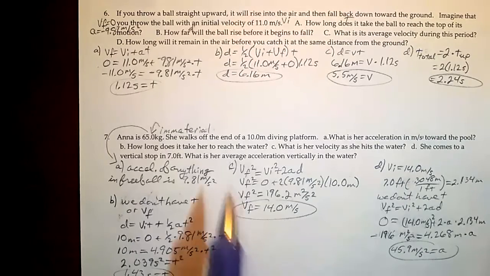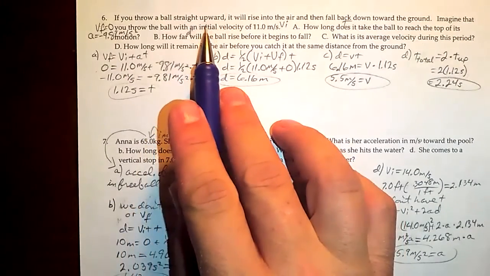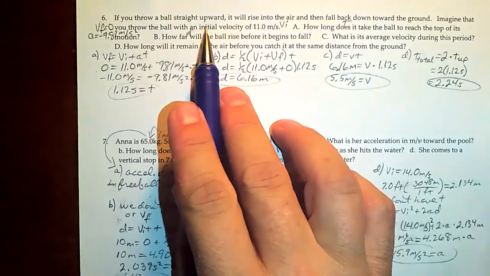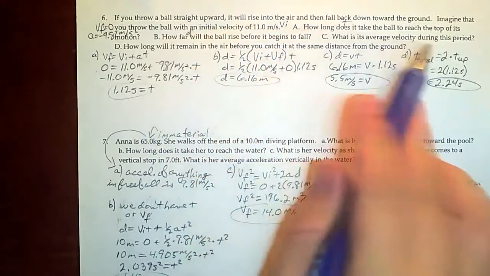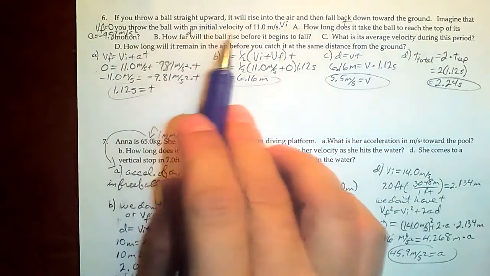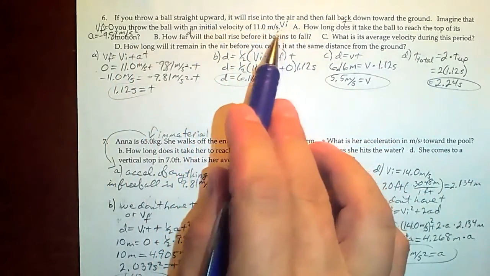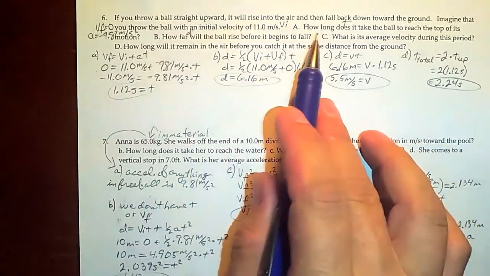On 6, we throw the ball straight upward. I don't know quite how you do that, but let's pretend, or you fire it out of some machine straight upward. So it's going to rise and fall back. And so if you throw the ball with an initial velocity of this, that's your VI. So how long does it take is the time, right?